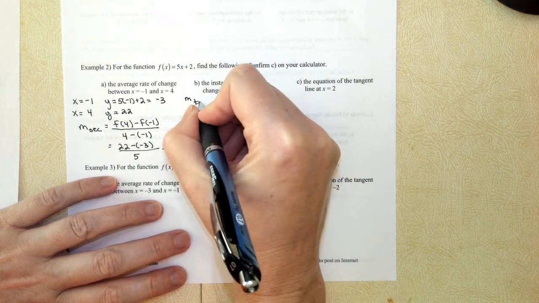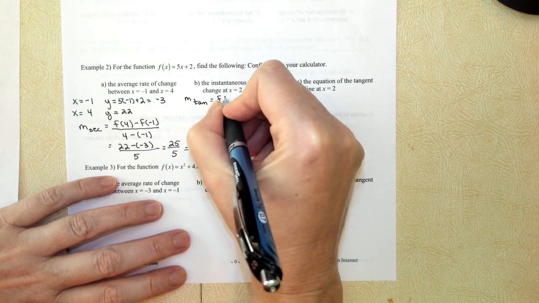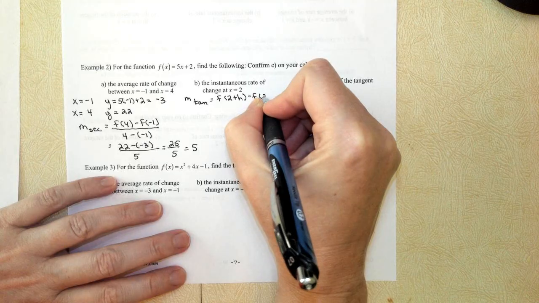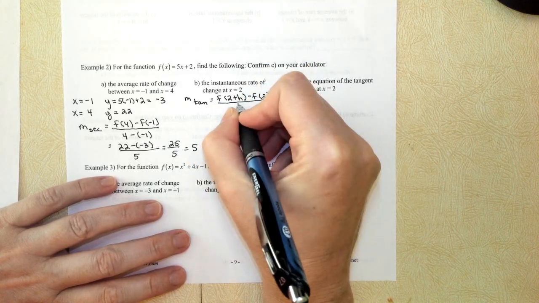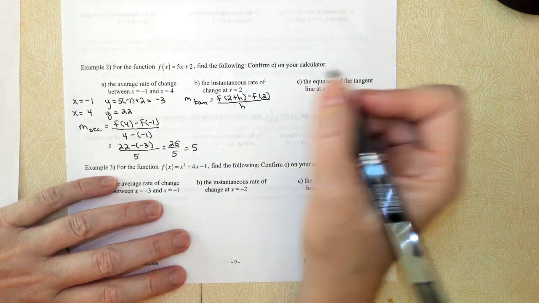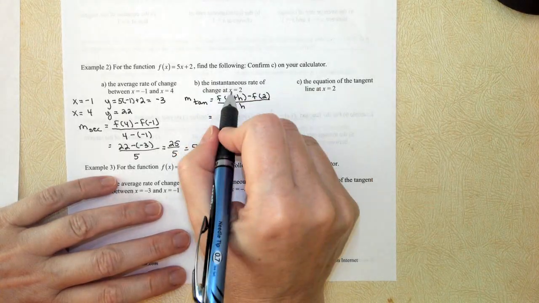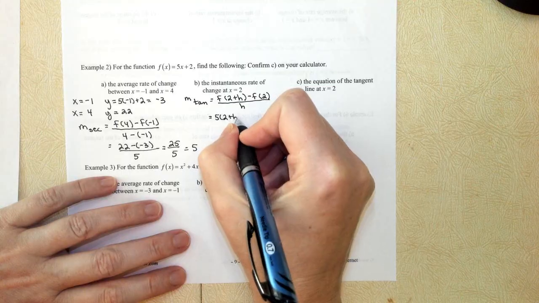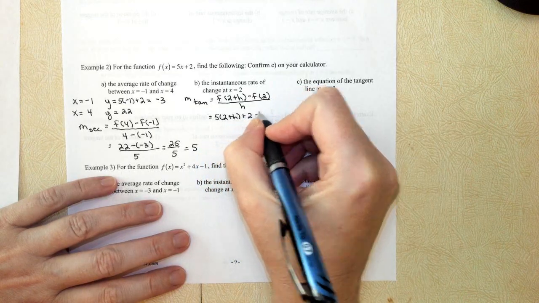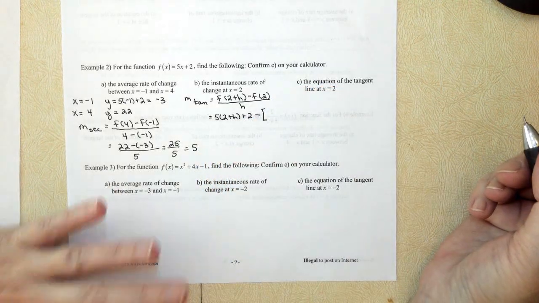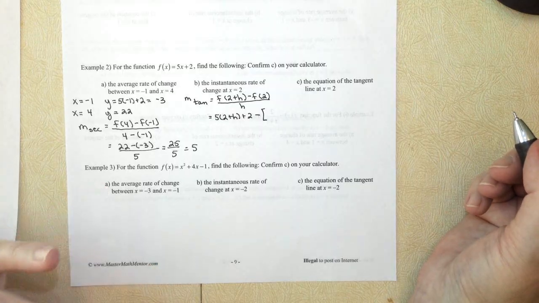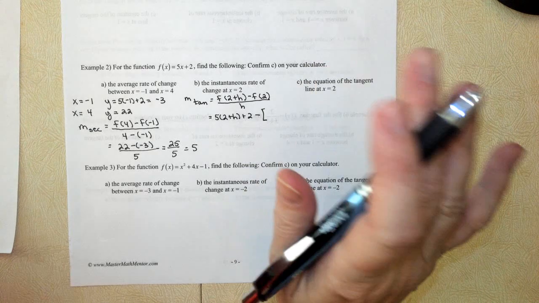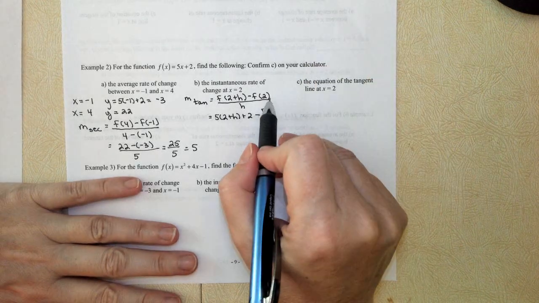Instantaneous means tangent. So f of 2 plus h minus f of 2 over h. Okay, so I'm going to plug 2 plus h in, so I have 5 times (2 plus h) plus 2, minus, and remember I need a bracket there, because I have to transfer that negative all the way through, so don't get excited and miss that.